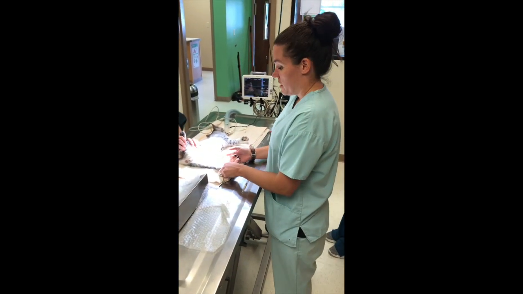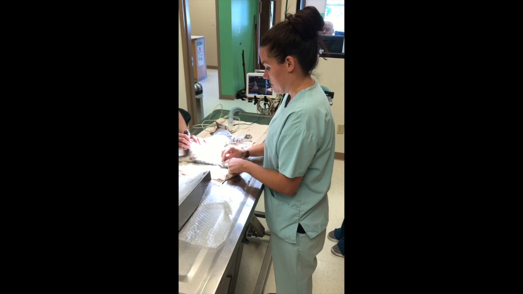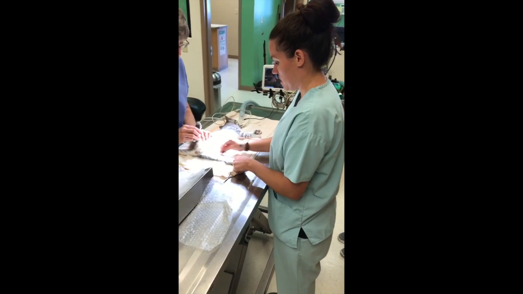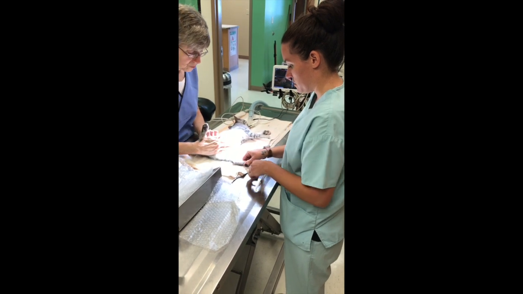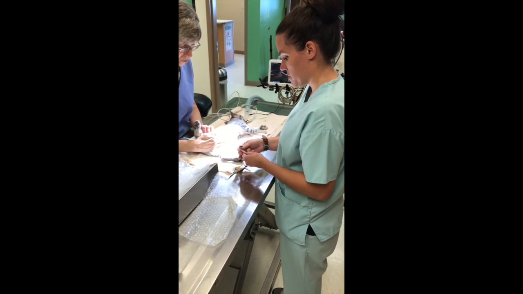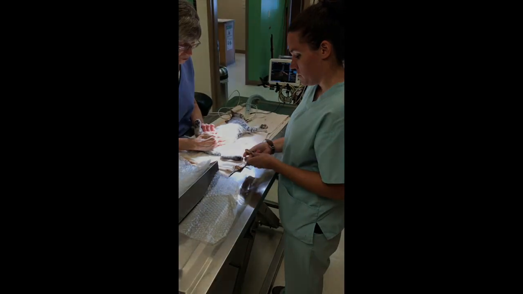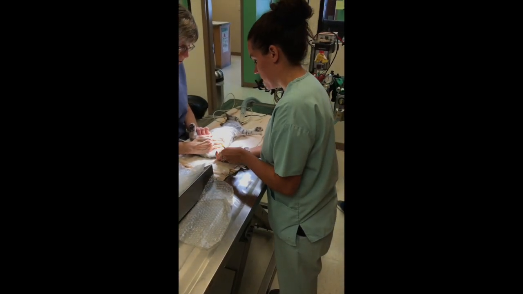Okay, so we're going to be doing a draw from a medial saphenous on this kitten. So I'm going to go ahead and wet down with some alcohol here, and then Paula's going to occlude the vein for me. I'm going to take my syringe, bevel side up.